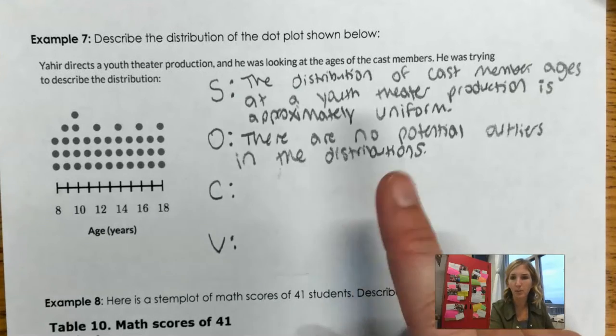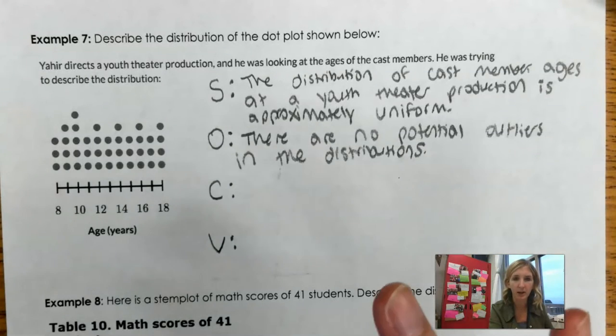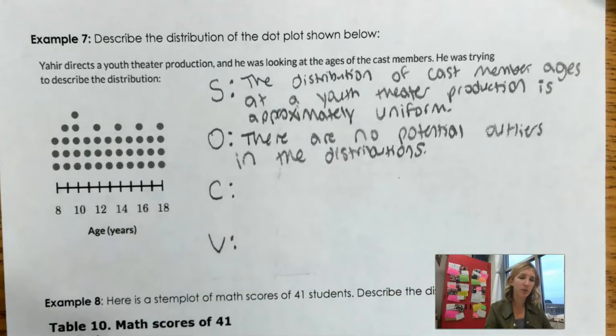All right, center, remember we have two measures of center. We have median and mean. Right now it's just easier to calculate the median. We'll get into calculating the mean and putting it in the calculator next week. So looking at this, I want you to try and figure out the median on your own.